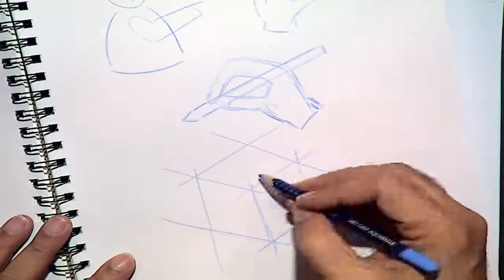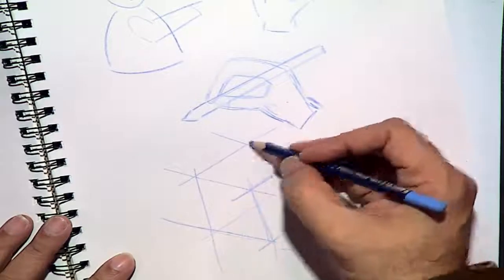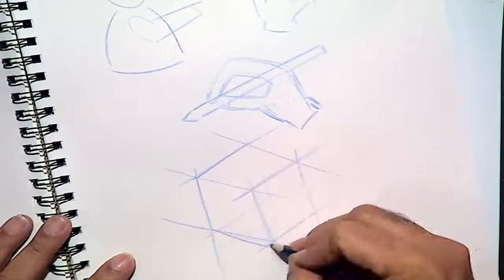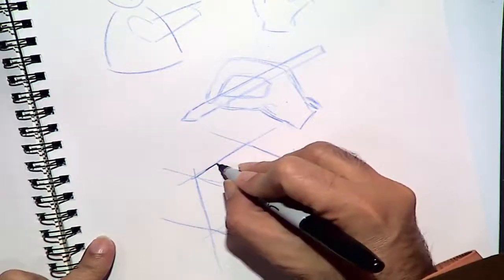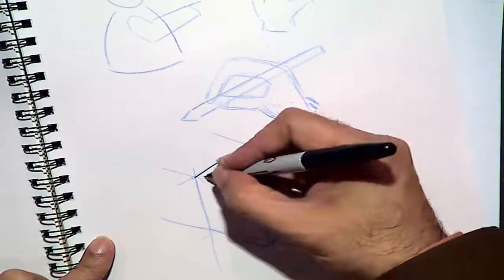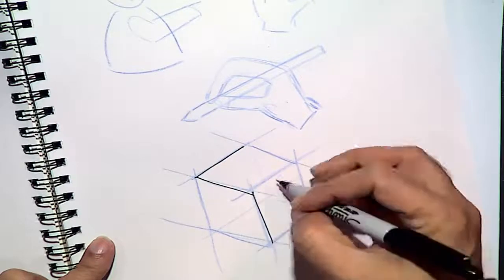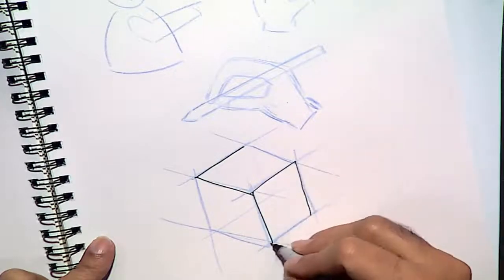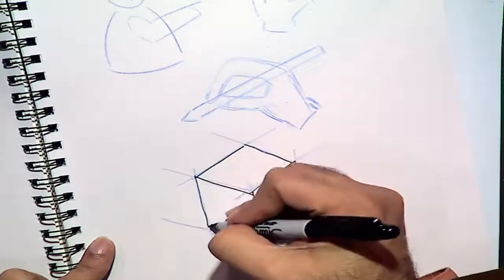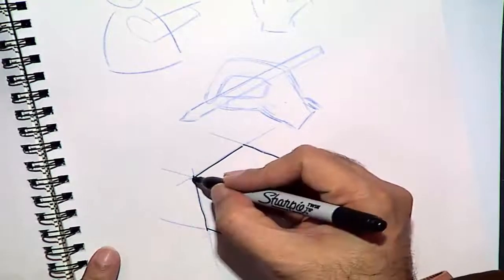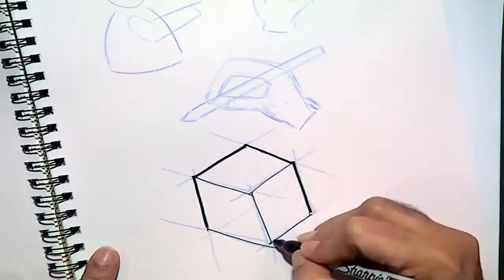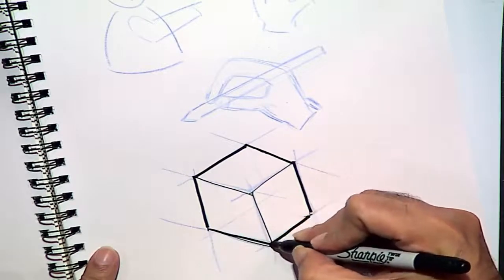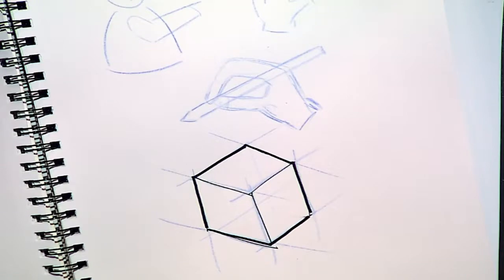You get it here. A quick box, and you want to make it stand out. Perspective. Just draw the dark lines up there.